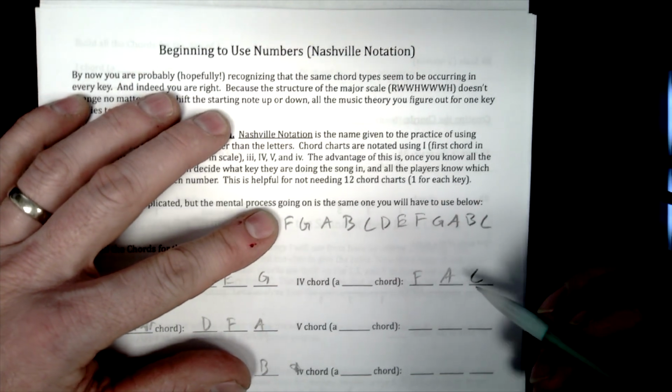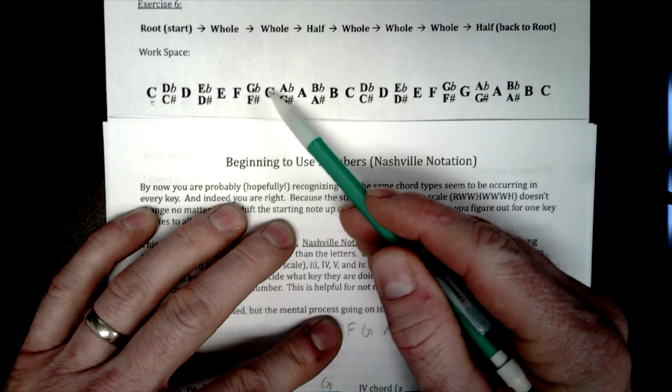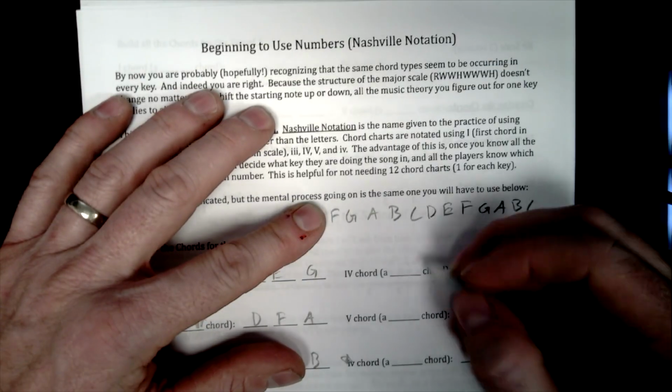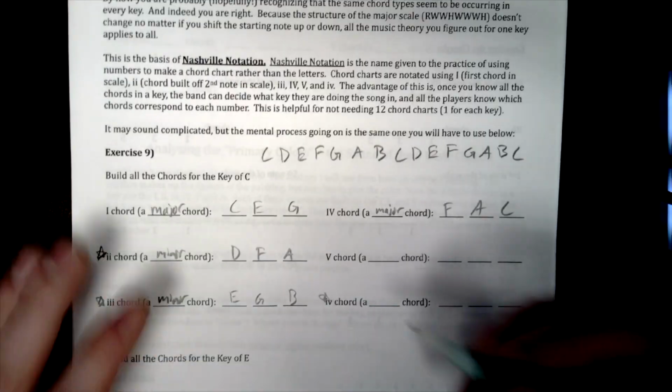And if we look at the interval between first and third, F and A, half, half, half, half. 2 whole steps. So that is a major chord. Oh, isn't that nice? All right, the 5 chord.